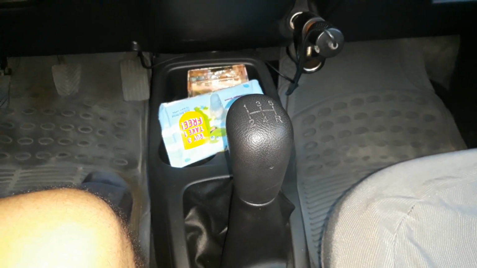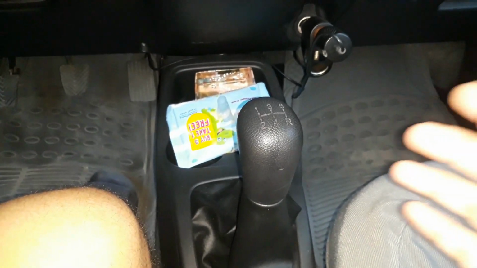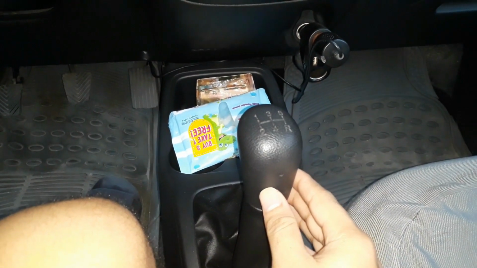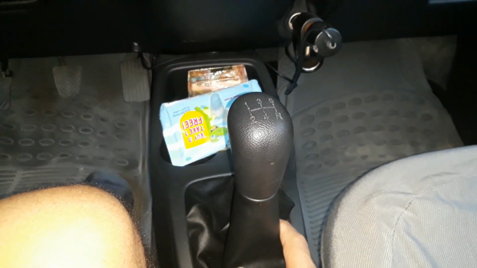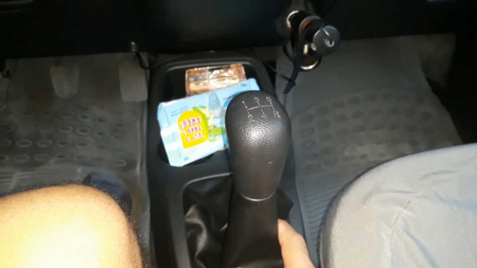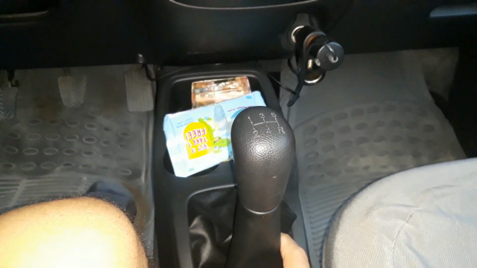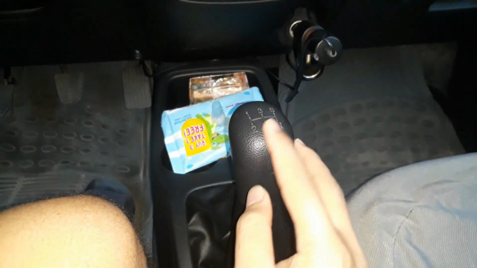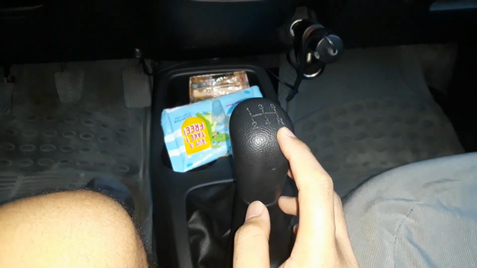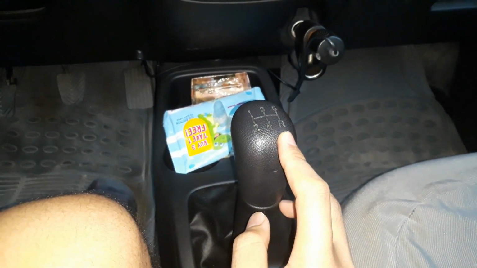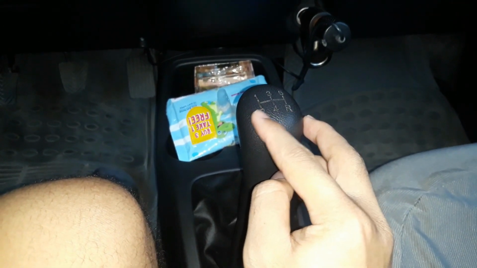So now, next thing naman na di-discuss natin is the gear stick. Okay? So, ito yung gear stick na manual transmission. So, ibang-iba sa automatic transmission kung nakita niyo na. So, sa manual transmission, we have 5 gears in here and a reverse gear. Bigger cars, they have until 6th gear.